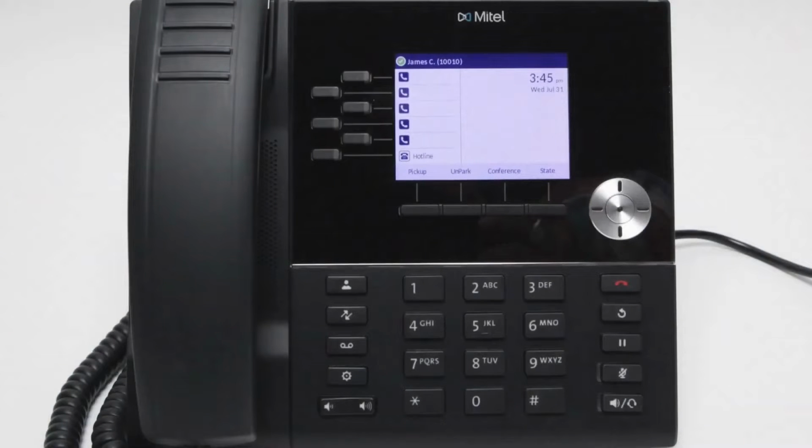Today, I'll provide a Mitel 6920 IP phone overview. The user's name and extension appear on the upper left-hand corner of the screen. Line buttons represent locations where calls can be received, or programmable buttons may be configured.